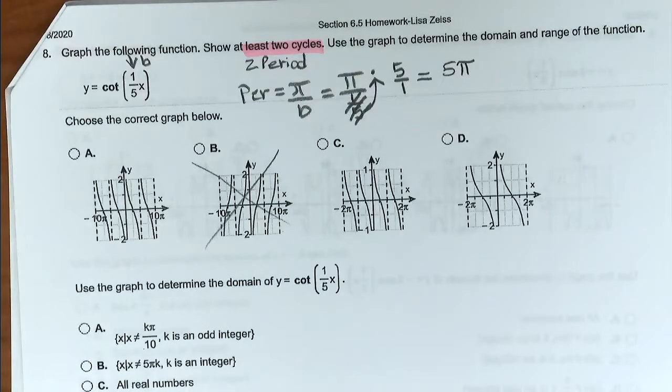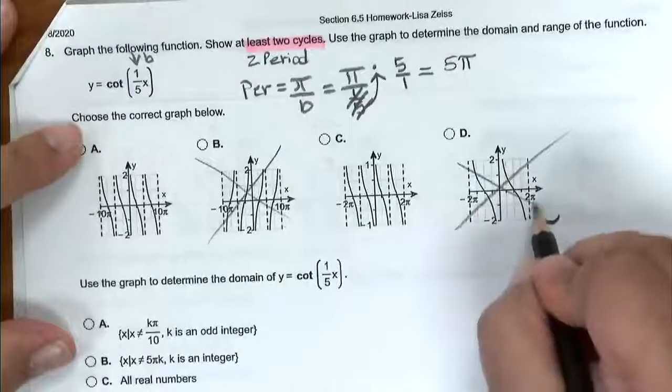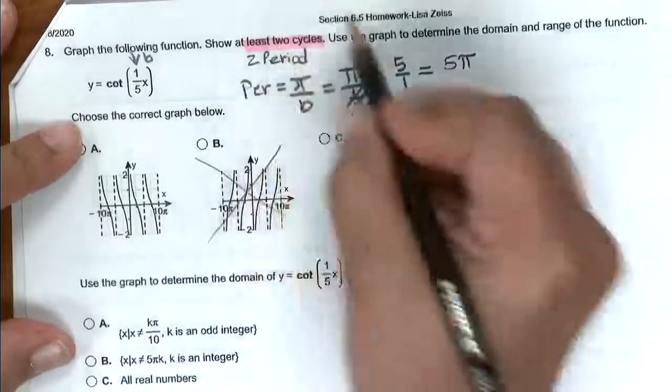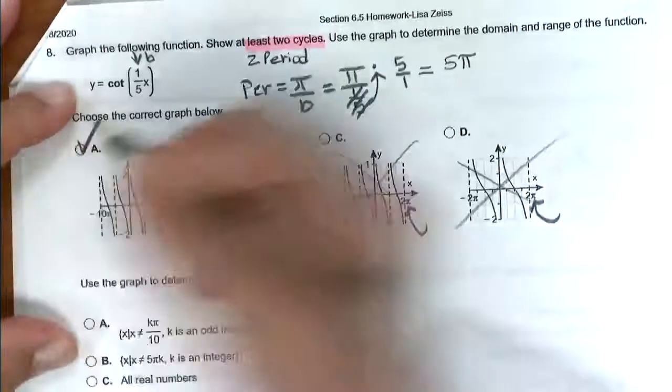What else can we rule out at this point? We can rule out C and D, because 2 cycles are not 2 pi and negative 2 pi. Bam, we found the answer already. Get away with it if you can. Can't be that, because these are not appropriate numbers here if I'm going to follow the directions that said 2 cycles. So it has to be that.